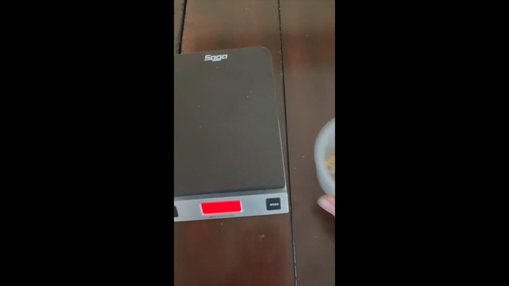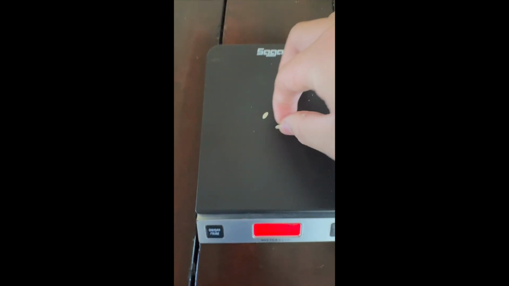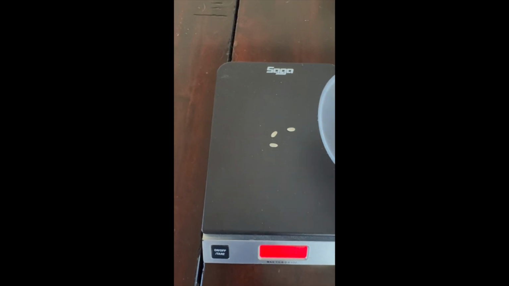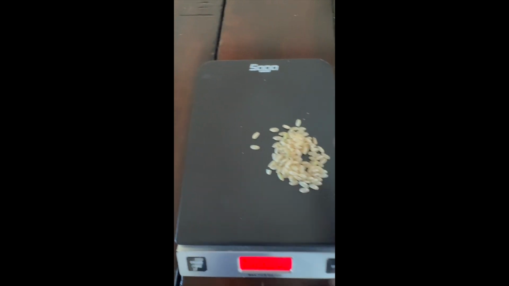So here I have a standard kitchen scale and I have some rice. What I'm going to do to measure the average grain of rice is start slowly putting on grains until it finally gives me a reading. Just pour on a few. Right, so this is still 0 grams.